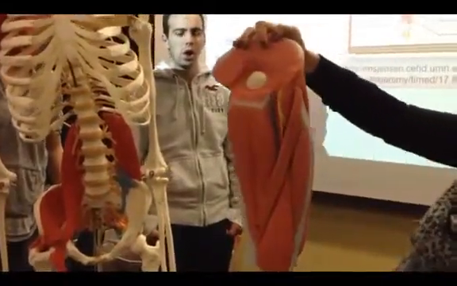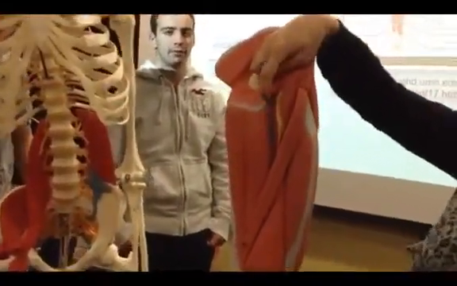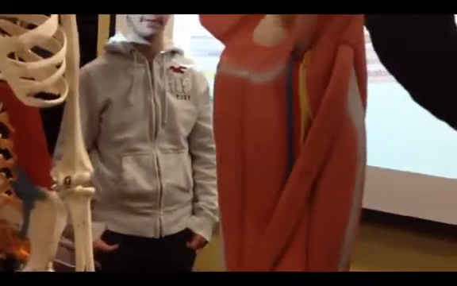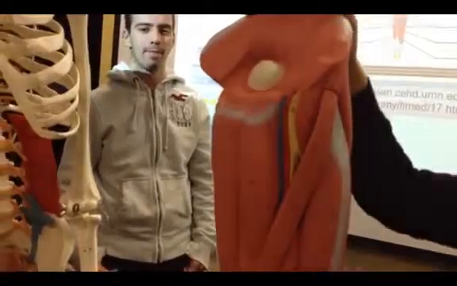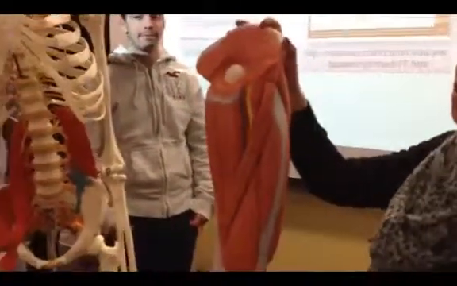And then the other one that you can see only a tiny bit of is pectineus. So here's pectineus, and lying over top of it are all kinds of vessels. So this is why you can only see a little bit of it. So these are the anterior thigh muscles which produce hip flexion.